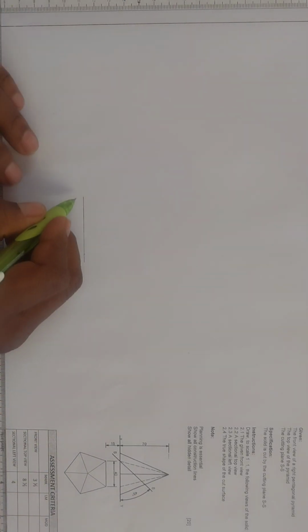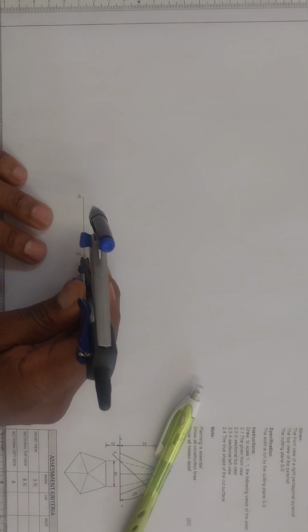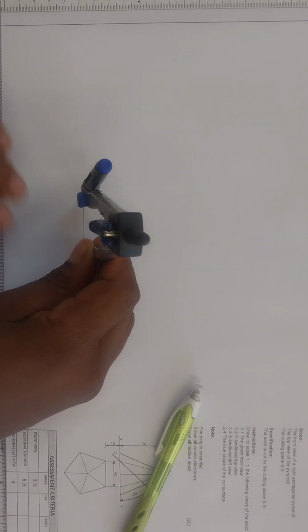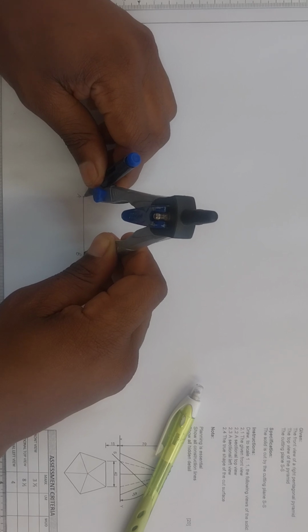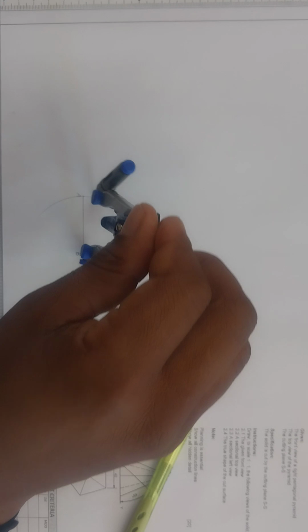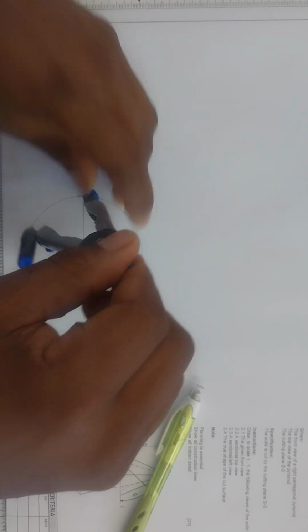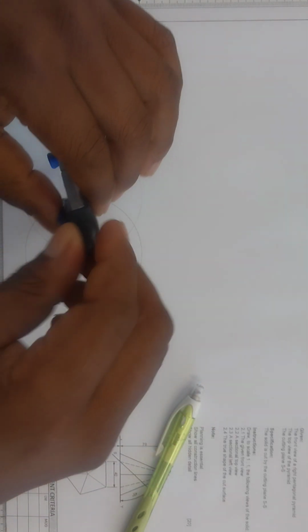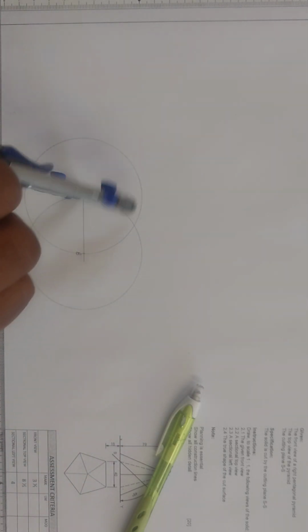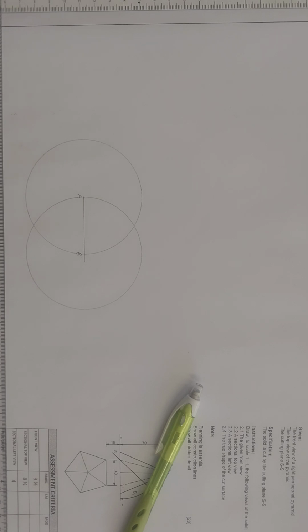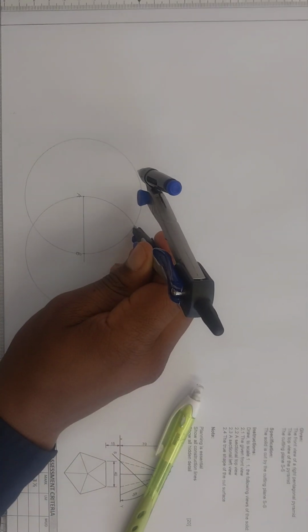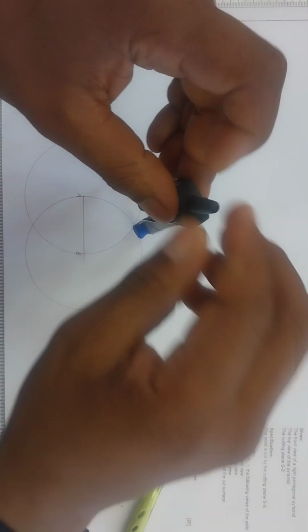And then this is gonna be A and B. So you're gonna take your compass, put it at point A, like this, draw a circle that passes through A, then put it on this side, draw a circle that passes through B. Since our pentagon is facing downward, the third circle we'll draw here with the same measurement of A and B, drawing a circle that passes through A and B.